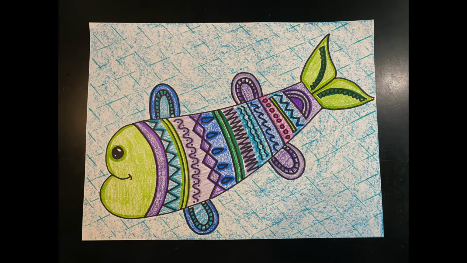I decided to draw a fish for my Gond art, and you'll notice that the fish is a little bit unusually shaped, but the focus is on the lines and patterns on the inside. Take a look at how this was created, and then create your own.